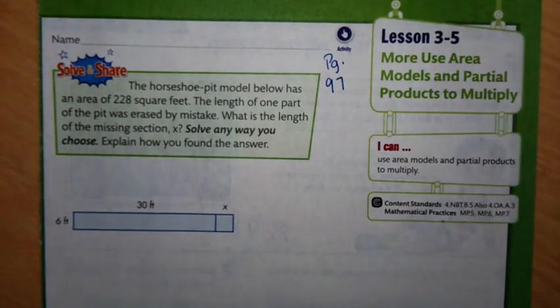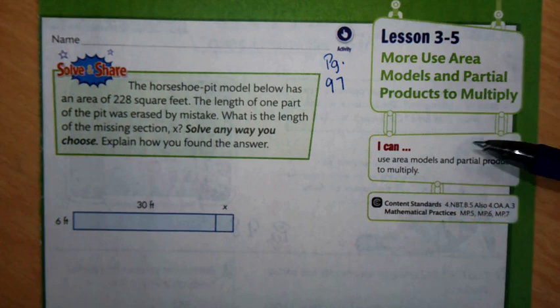Today we're going to be working on page 97. This is going to be lesson 3.5. Use area models and partial products to multiply. So this is going to be another day of practicing what we covered the last lesson. At the end of today, we want you to be able to say, I can use area models and partial products to multiply.